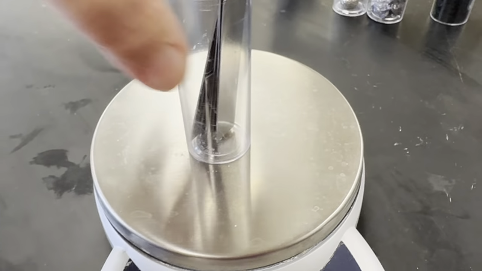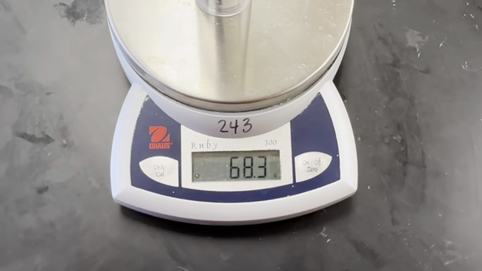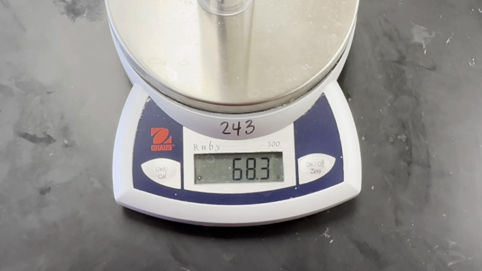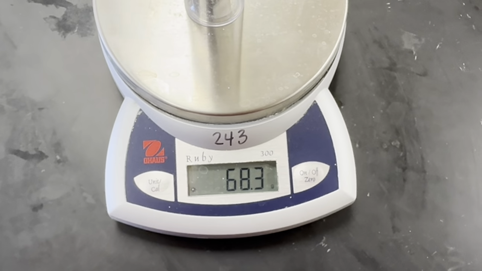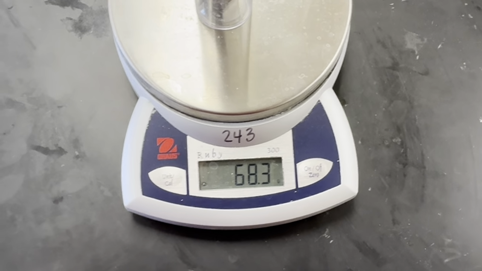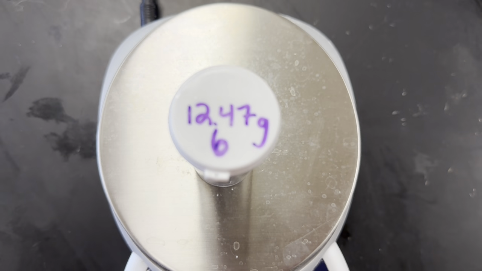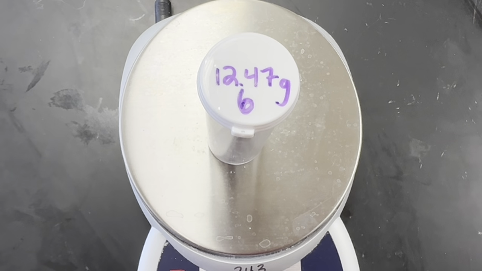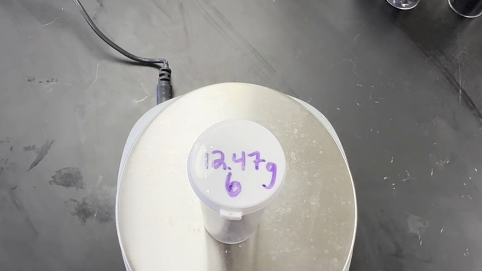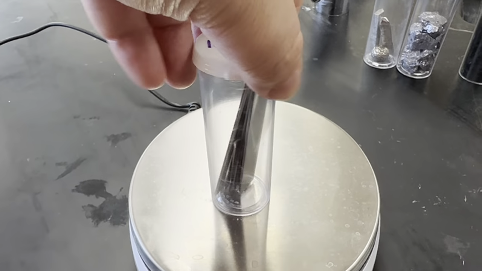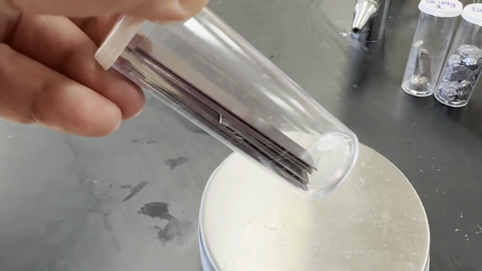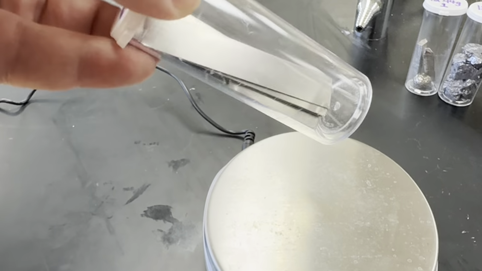Number 6, 68.3 grams. Let that focus. And the container is 12.47. There we go. And inside the container, here's what it looks like.